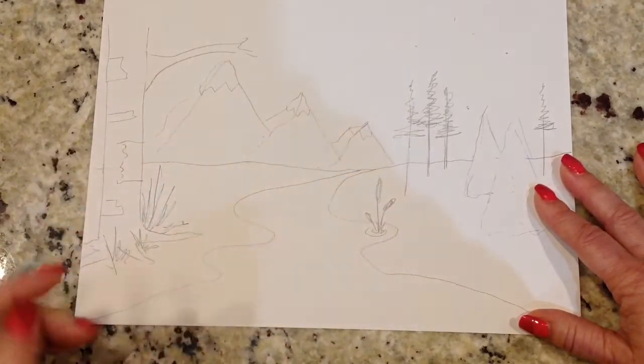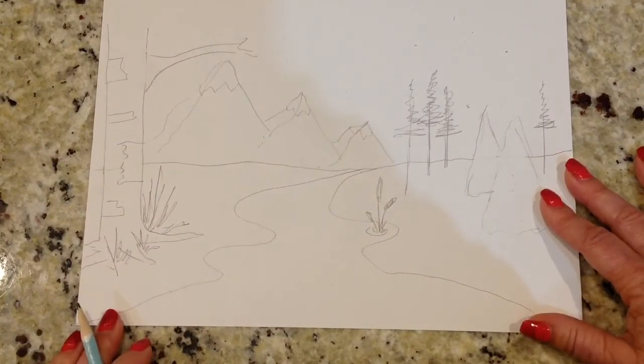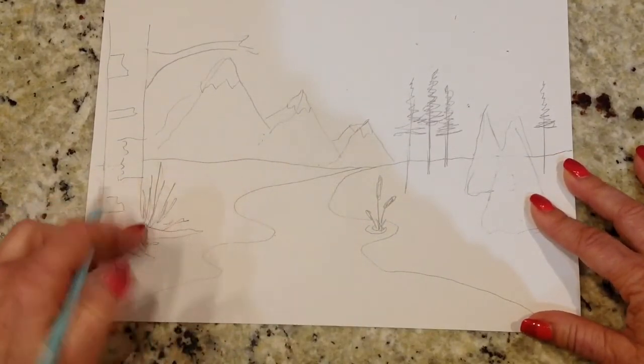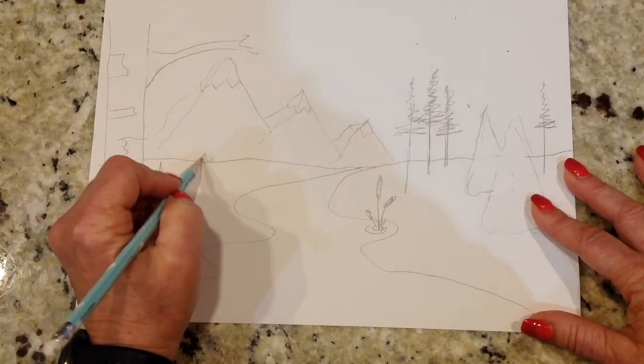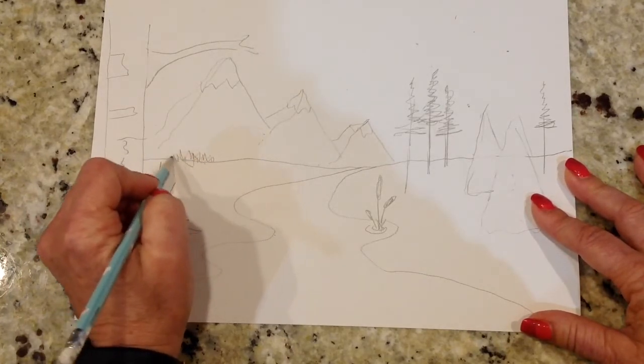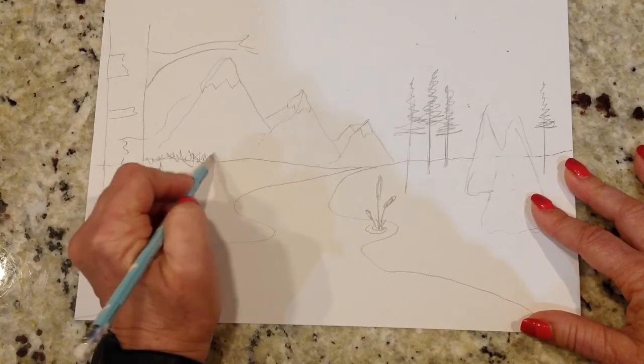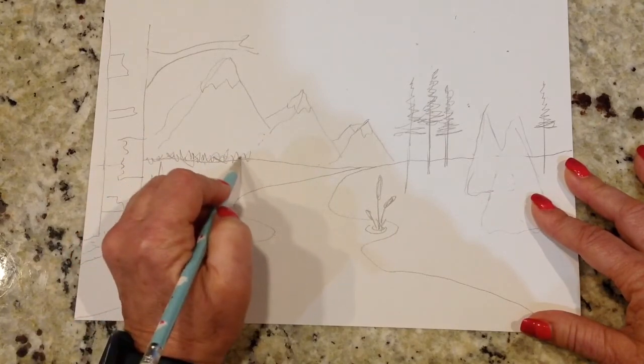You can scatter these along your drawing anywhere. You can do this same technique closer to your mountain range. Obviously it will be smaller because you are further away.